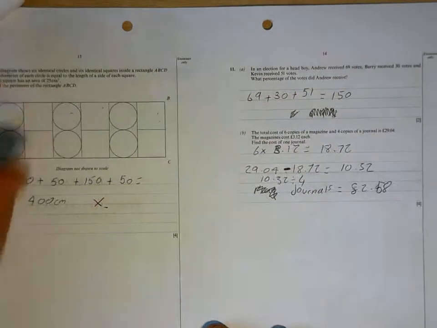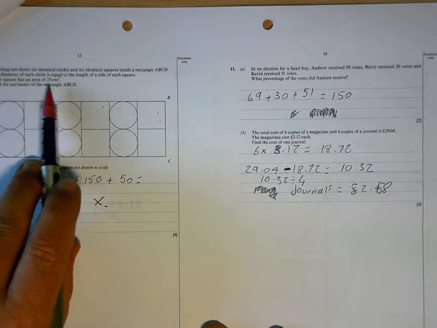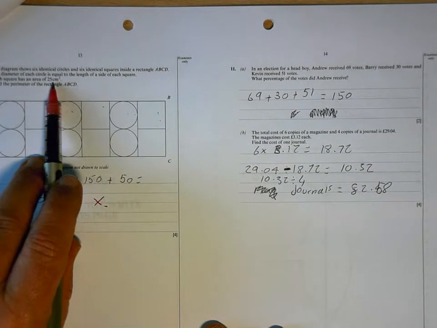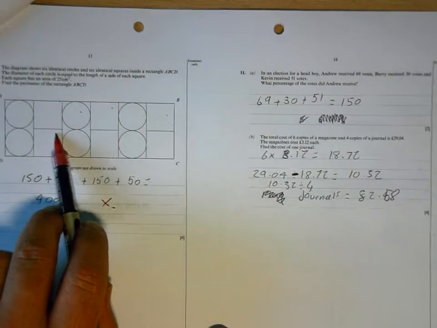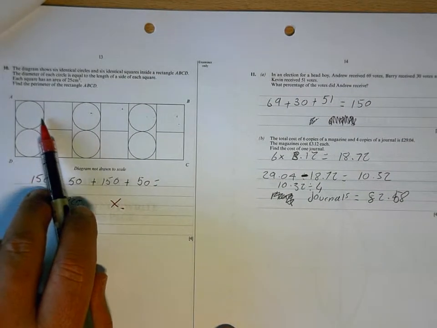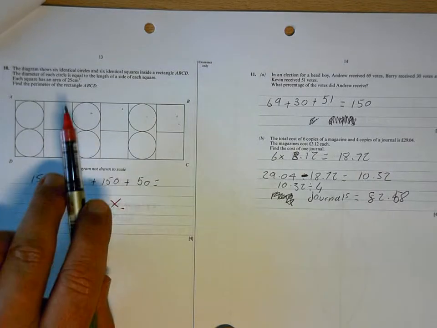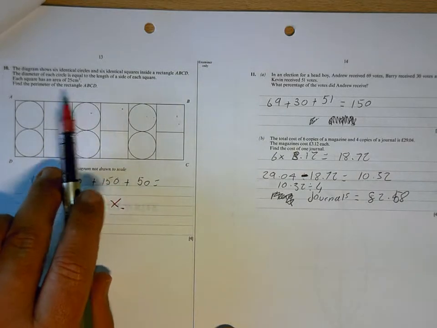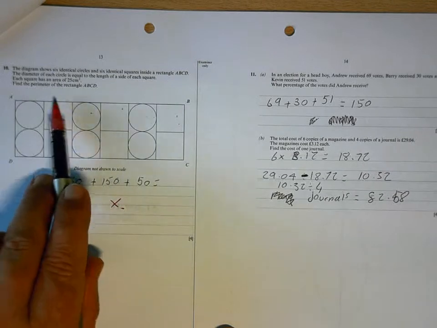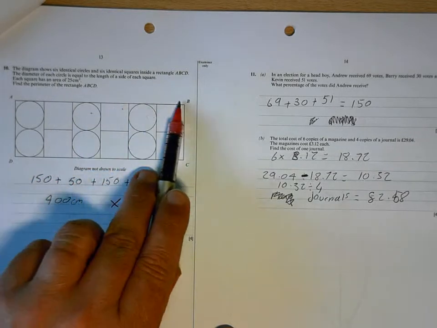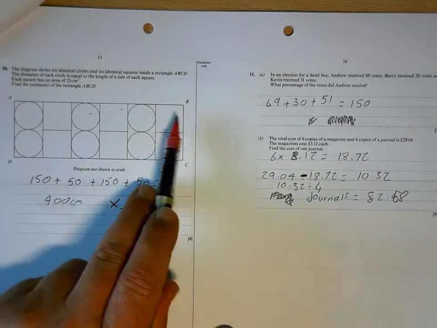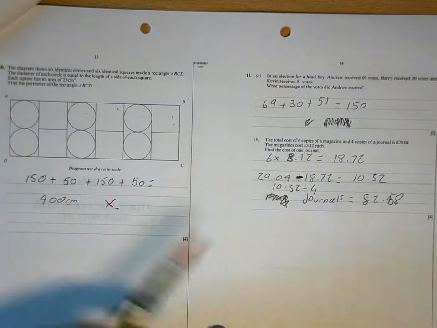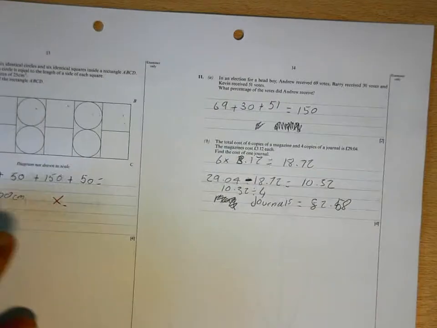What you need to do, I'll go through that one in class, but basically if the square's got an area of 25 and you get the area by multiplying the length by the width, so you're looking for a number that you multiply by itself to get 25. So it's 5 5s are 25. So each one of these is 5, 5, 5, 5, 5, 5, 5, 30 across, 5, 5, 10 down, and get your perimeter from that.